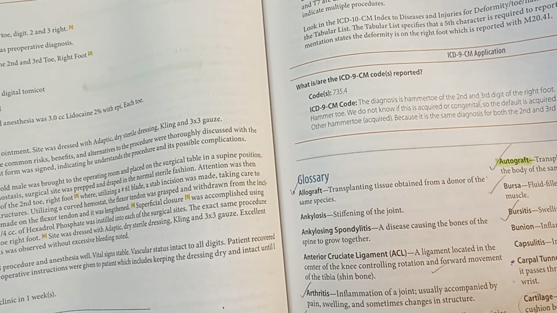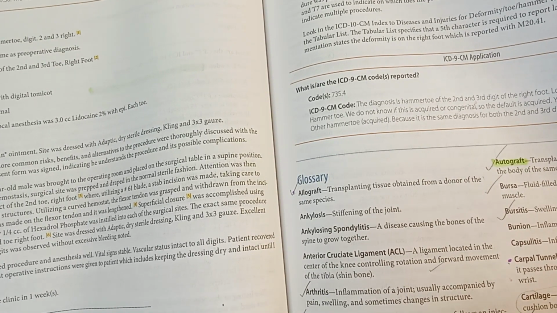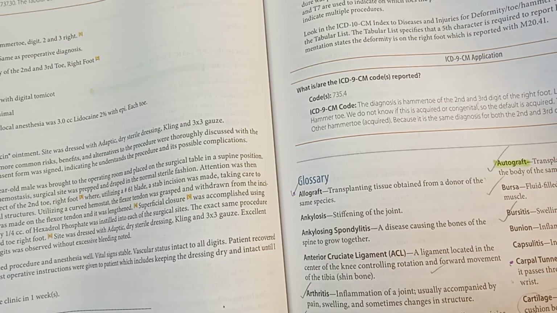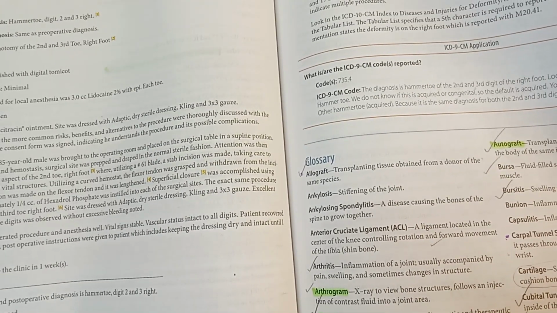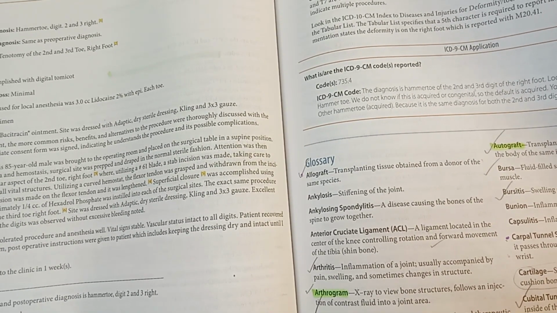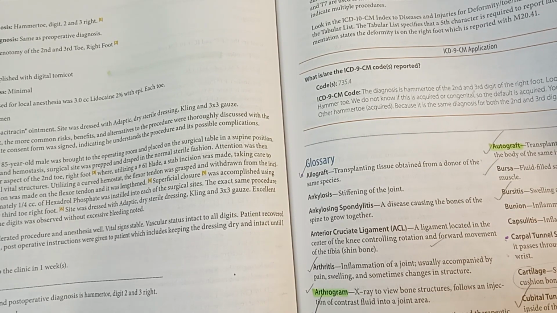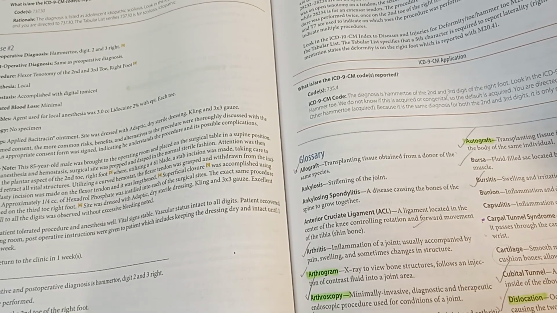All right, let's go down. Some of them, you see anterior cruciate ligament, a lot of students tear that, so you'll see that that is a body part. Arthritis: look at the suffix itis, which is an inflammation. Okay, so that's a diagnosis.